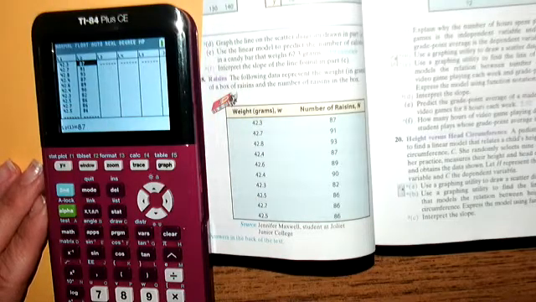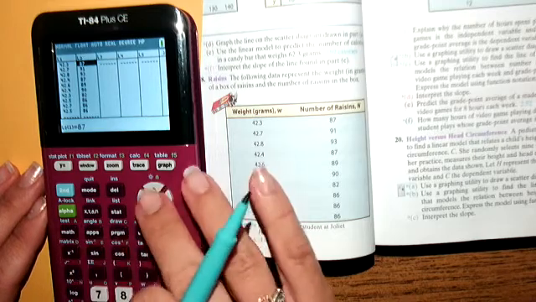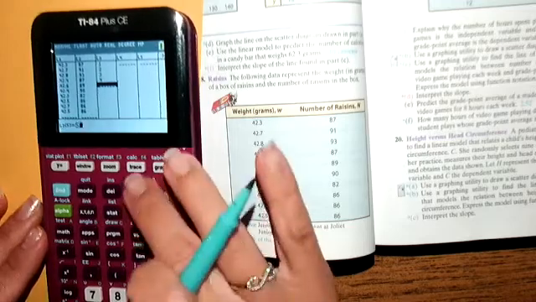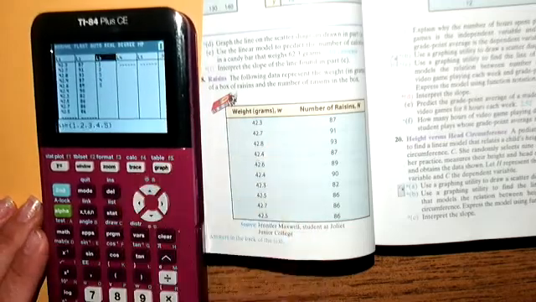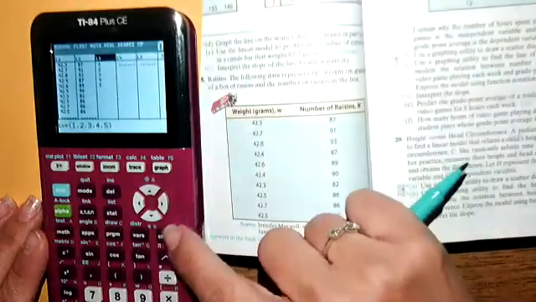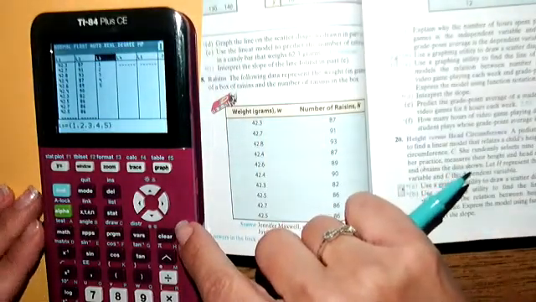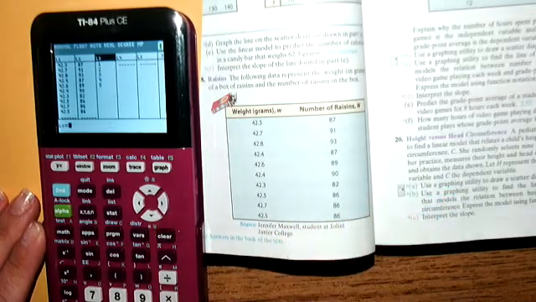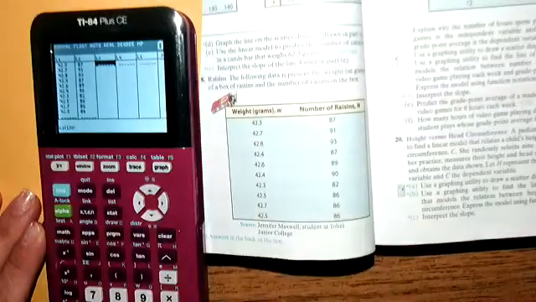How do you get rid of it? You can type right over with new information. I don't recommend you do that. What I recommend is you arrow up so that the list is highlighted and you clear the list. Don't delete, it becomes a royal pain in the butt. Clear. So you push clear, enter, the list goes away.